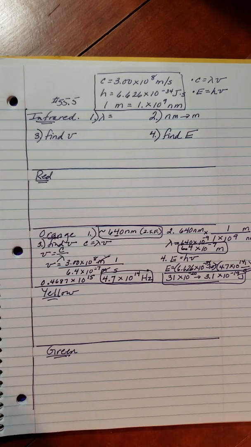Okay, so I did orange for you. Recommendation, use more space.